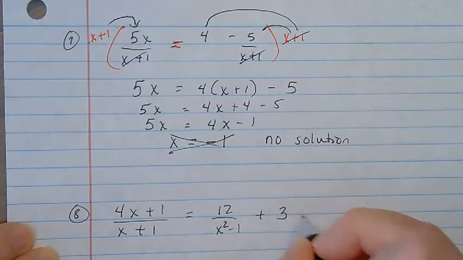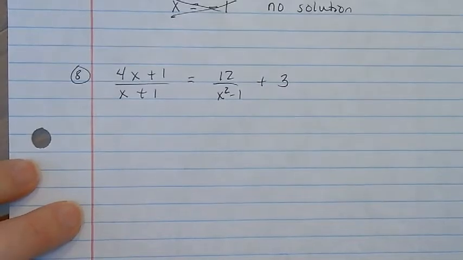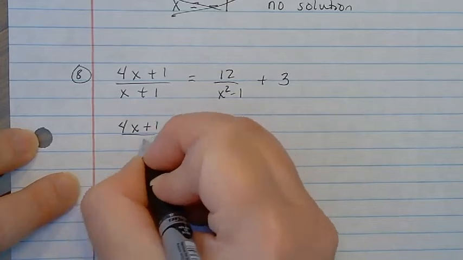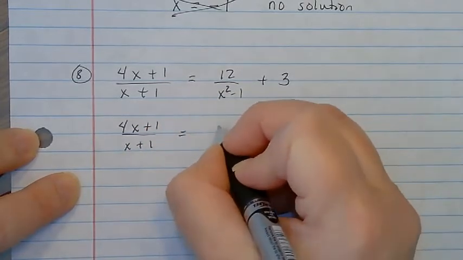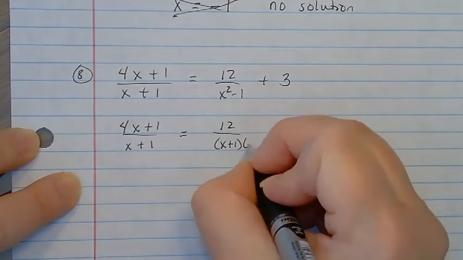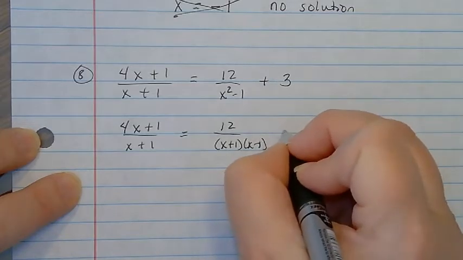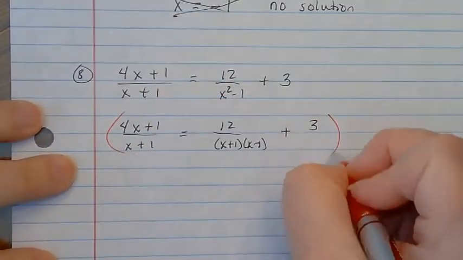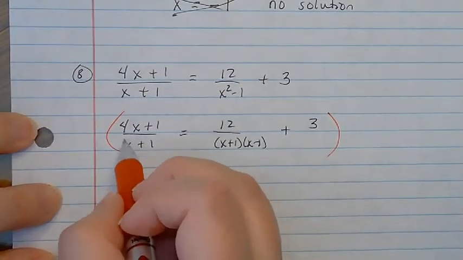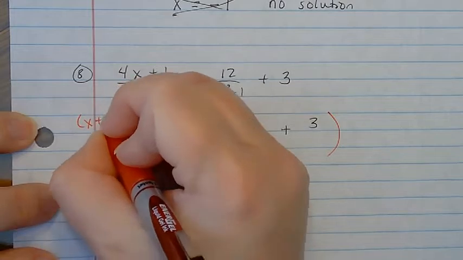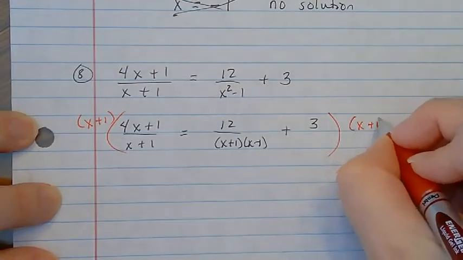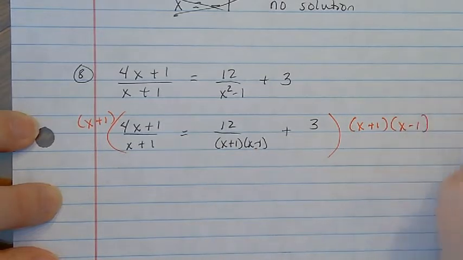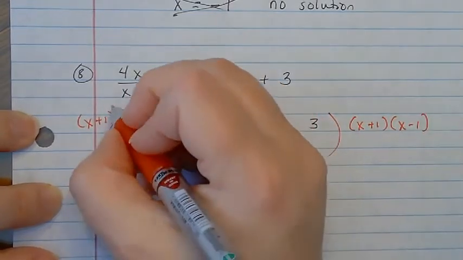What I notice about this next problem from the very beginning is I see that this factors. So I'm going to start by factoring. And now I'm going to multiply both sides by something that will get rid of a denominator. Over here, to get rid of the denominator, I need x plus 1. So I've got to do that times both sides. Over here, I need x plus 1 and x minus 1. So I'm going to have to multiply this side times x minus 1. And if I do it to this side, I have to do it to the other side.